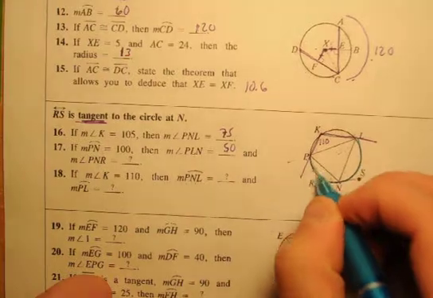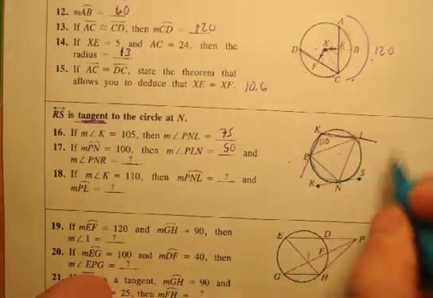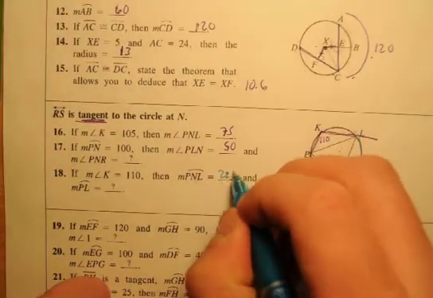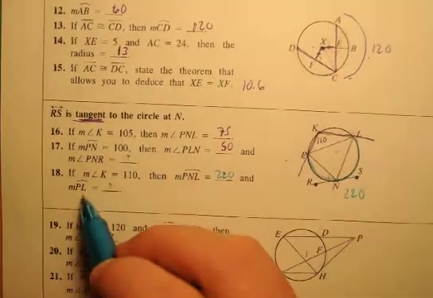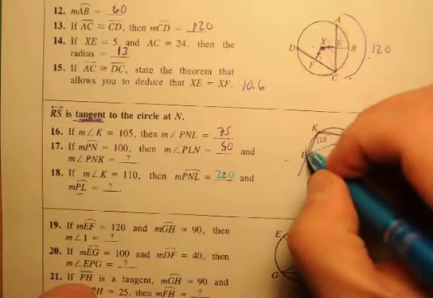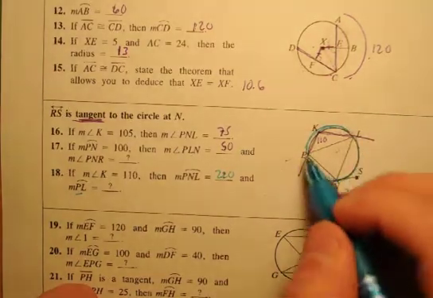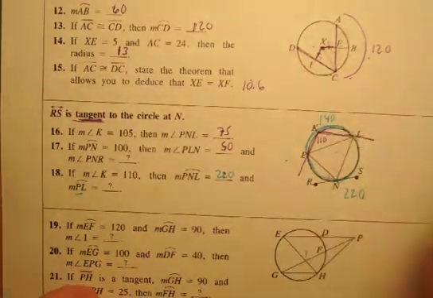And again, that's 10.7, which says the angle is half of the arc. So that's a pretty big arc coming in at 220 degrees. And what is arc PL? Now that's the minor arc, the short way to get from P to L. So if this is 220, this is 360 minus 220, 140.